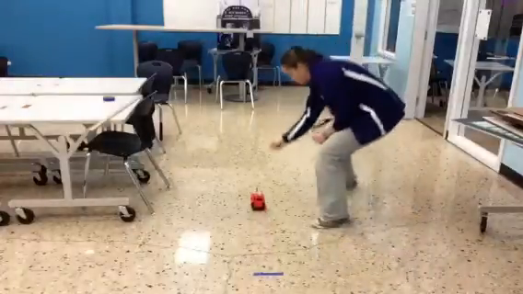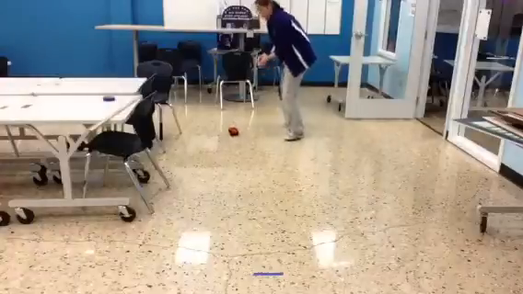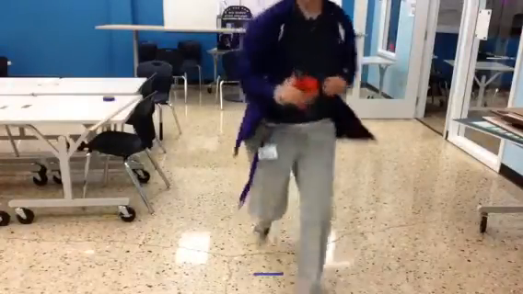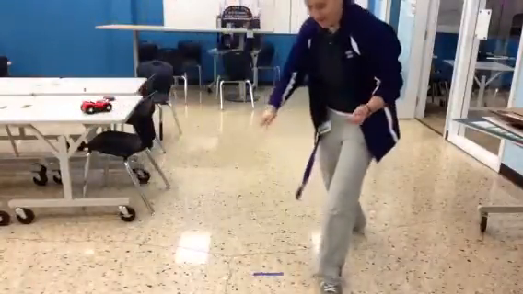1, 1,000, 2, 1,000. Now, I'd suggest that you actually use a stopwatch and actually look at your clock during that time versus saying 1, 1,000, 2, 1,000, but use your clock, figure out when you're going to want to put down each of your marks. And then you're going to want to measure from there.